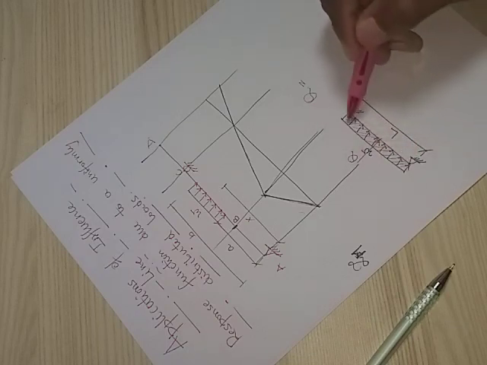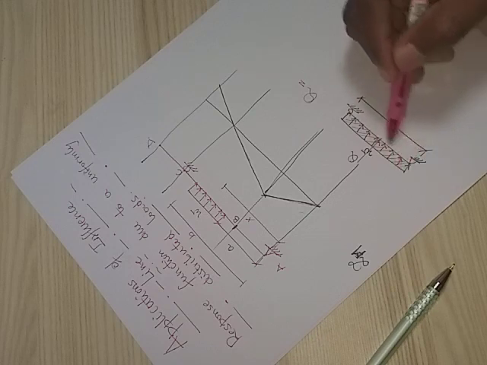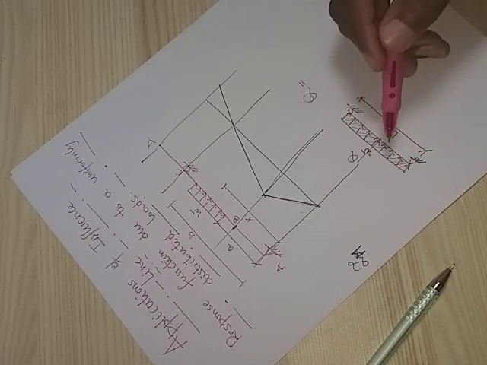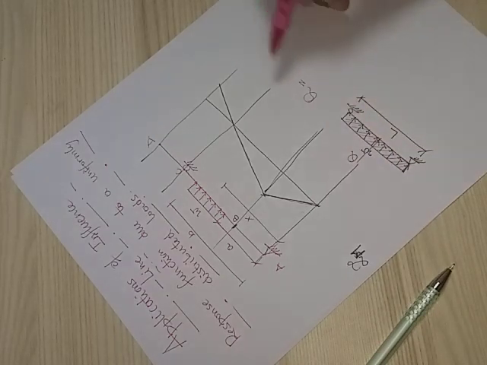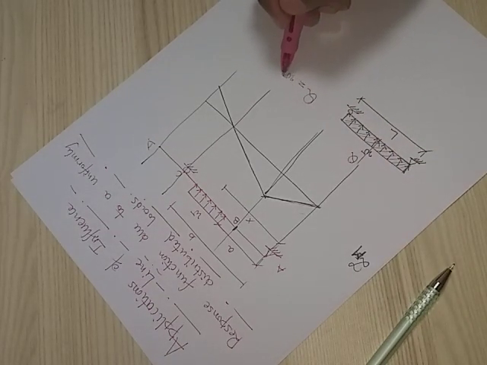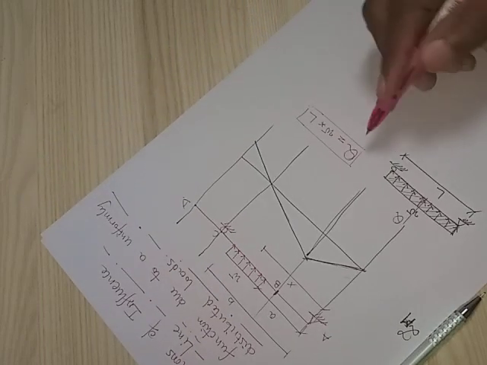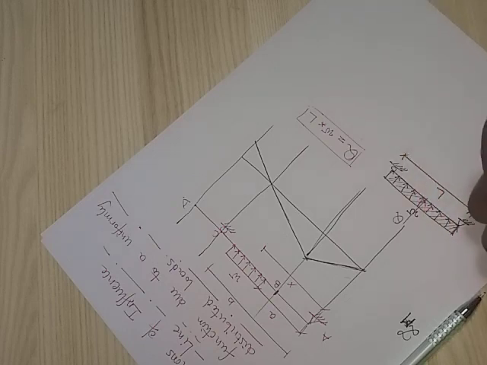Since we have a uniformly distributed load, we have a rectangle here, so the area is the height times the length. The height is the magnitude of the intensity and the length is the length of the total beam. So we get the equivalent concentrated load of this distributed load.